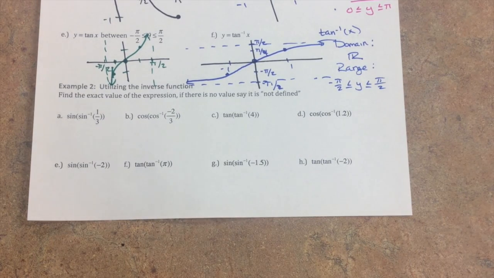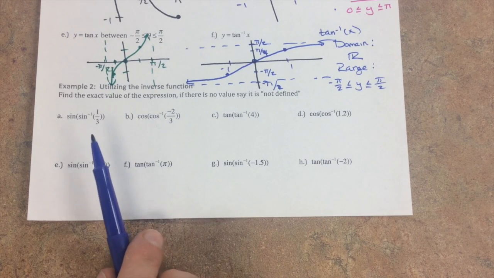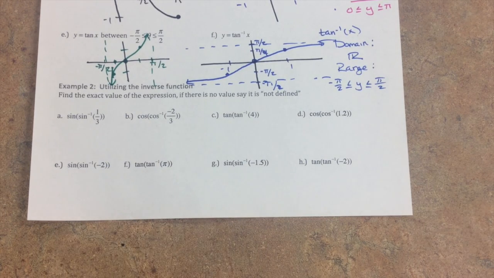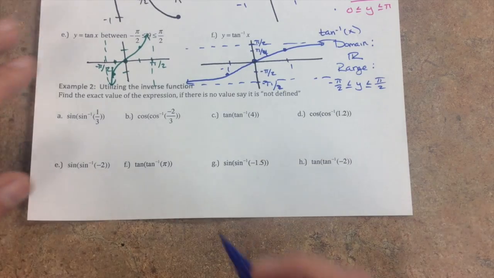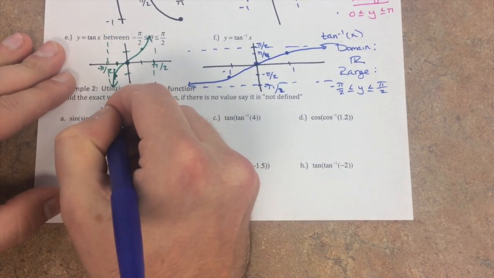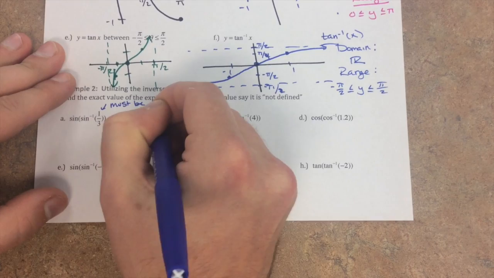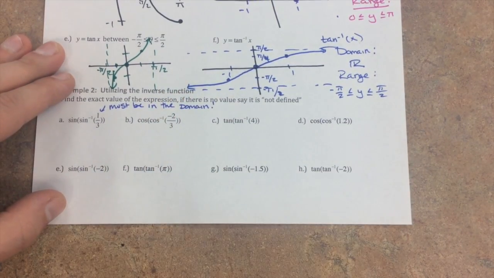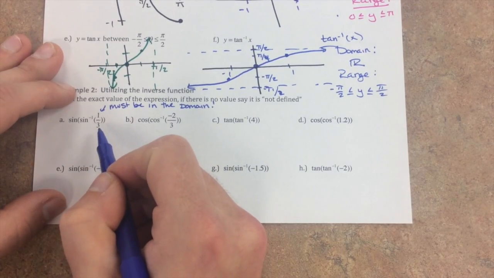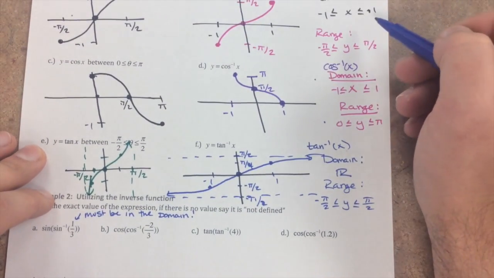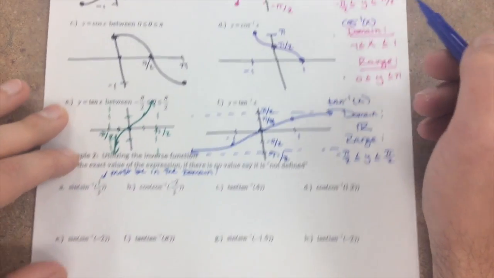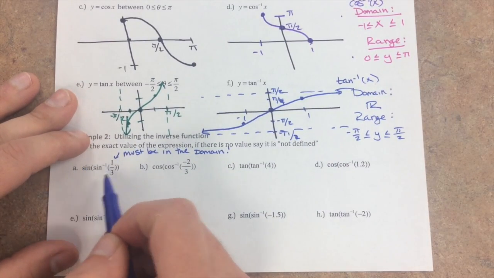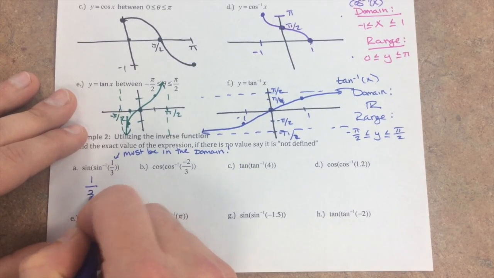Well, as we stated a long time ago, inverse functions undo each other. So if I have the sine of the inverse sine, I should just get whatever the number is on the inside, as long as it's inside the domain. So each one of these numbers must be in the domain in order for it to work. So is 1/3 in the domain of inverse sine? The domain for inverse sine is between -1 and 1. It is, so the sine of inverse sine is just 1/3.